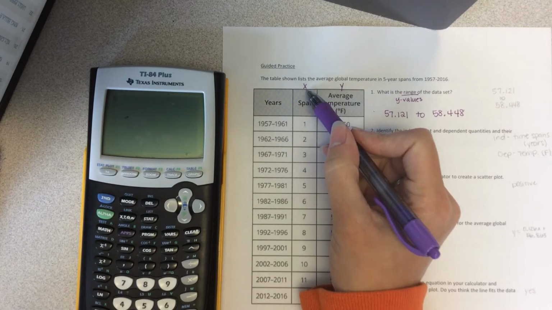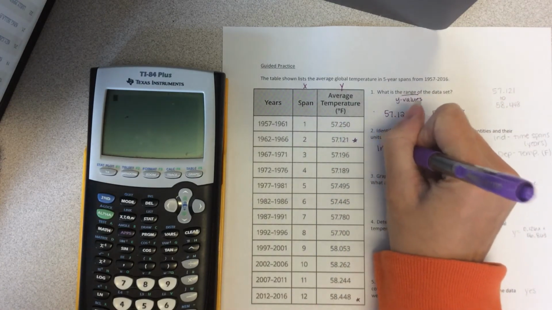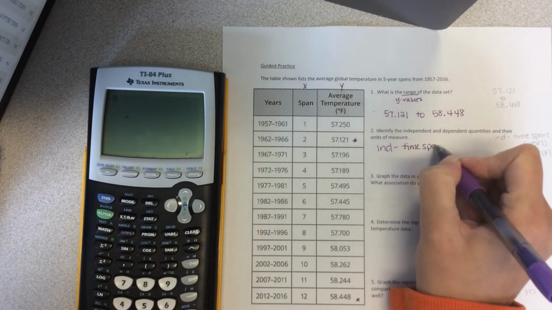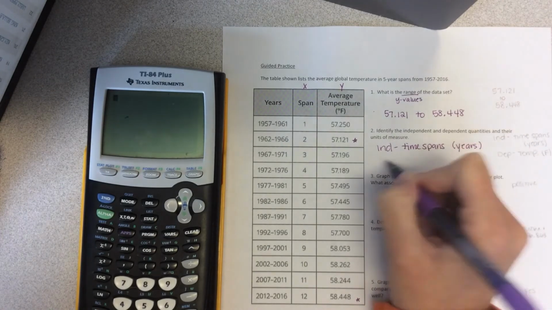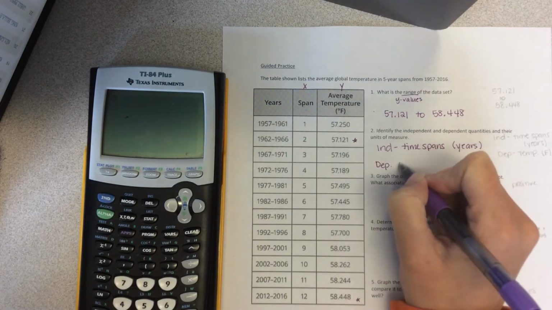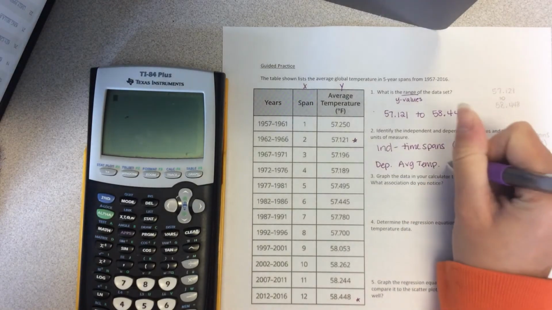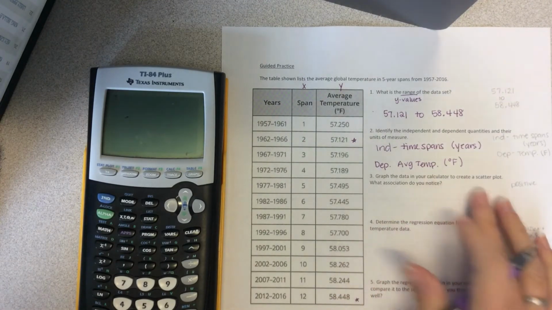So independent is X, dependent is Y. So I'm just going to write independent is time spans, and that is in years. And then my dependent is average temperature, and that's in degrees Fahrenheit. All right, so it says graph the data in your calculator to create a scatter plot.